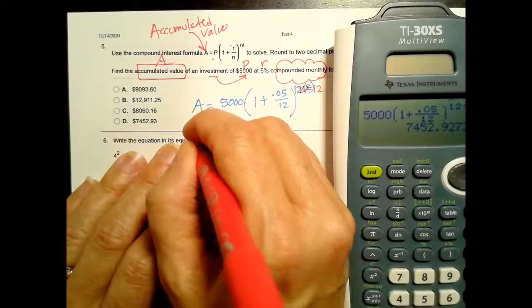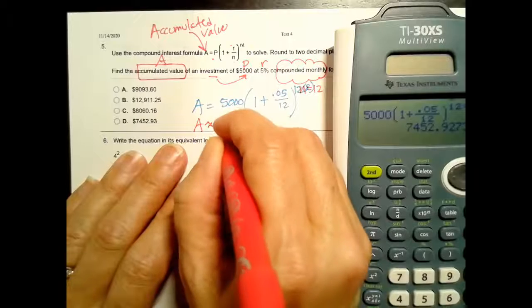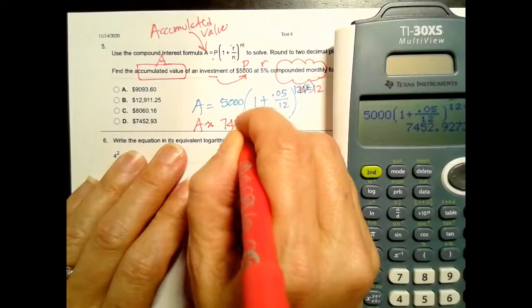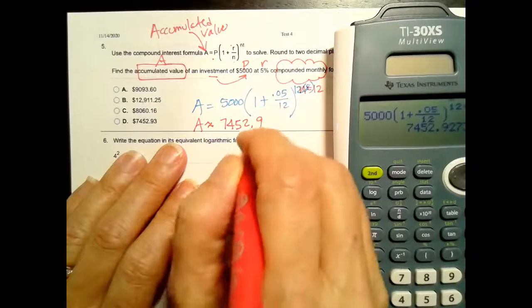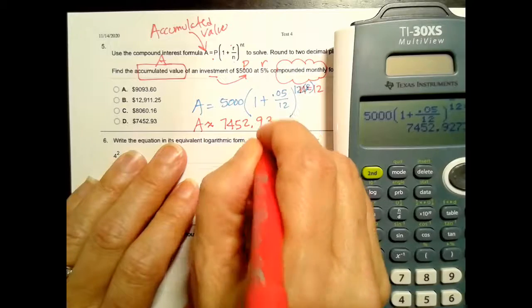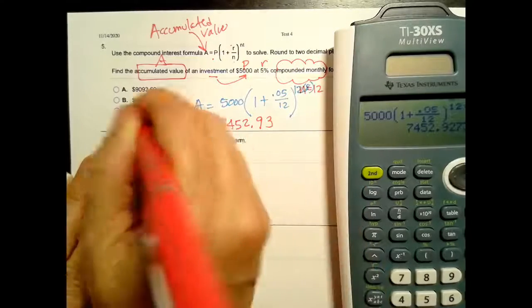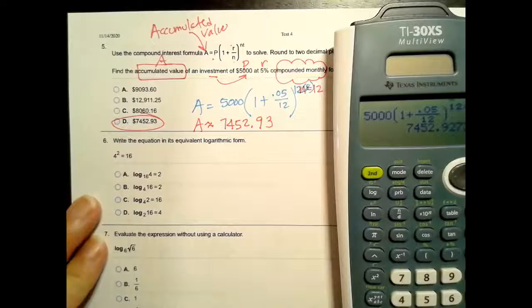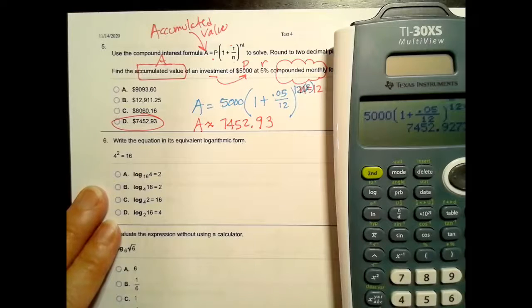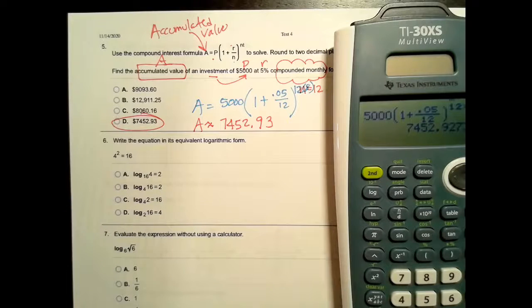So that's going to be, A is approximately 7452 point. Now this is money, so we would say 0.93. So the correct answer would be D. Okay. Next.